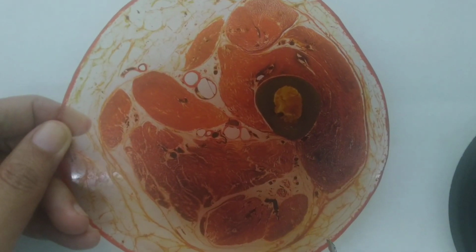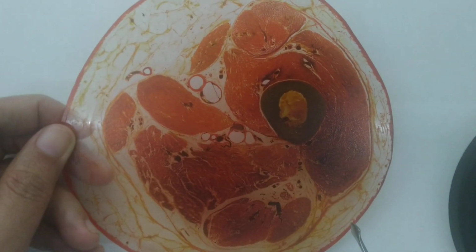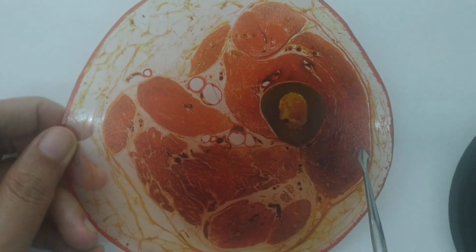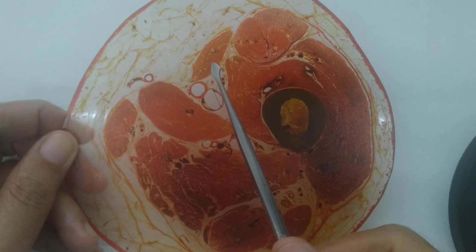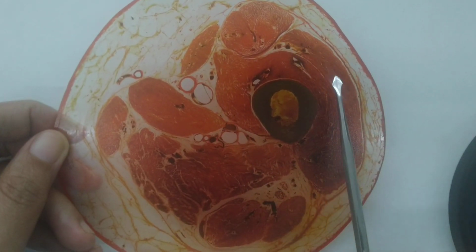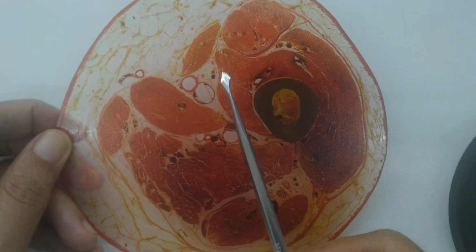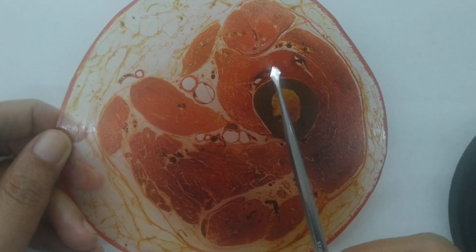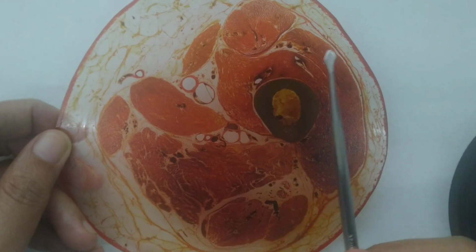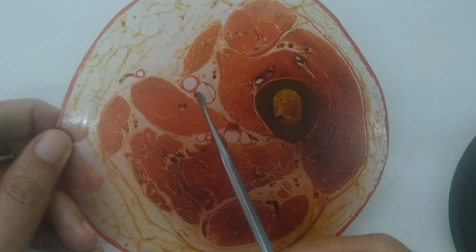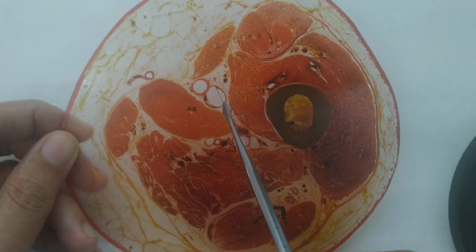So let us identify the muscles and other structures here, blood vessels and nerves. Starting with the anterior compartment structures, we have the rectus femoris right there, sartorius. We have the vastus lateralis, vastus intermedius, and the vastus medialis right here. Vastus intermedius is deep to the rectus femoris, and vastus lateralis and medialis. So that's the femoral artery and its venae comitantes.